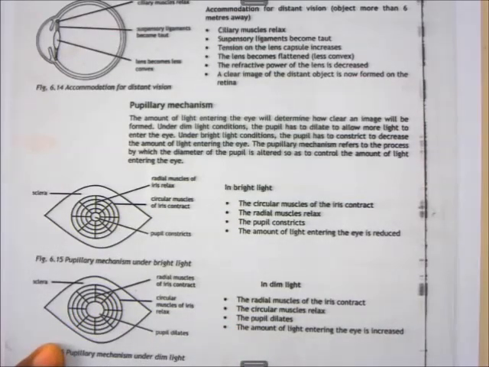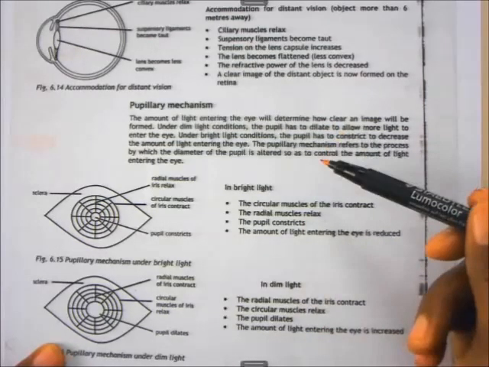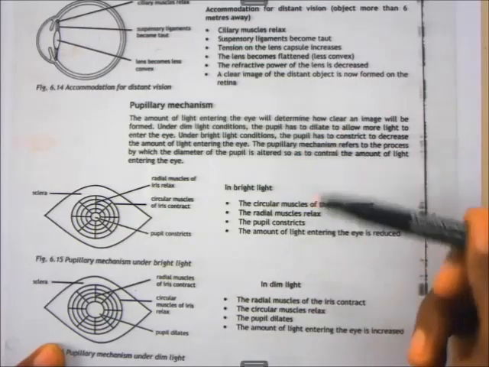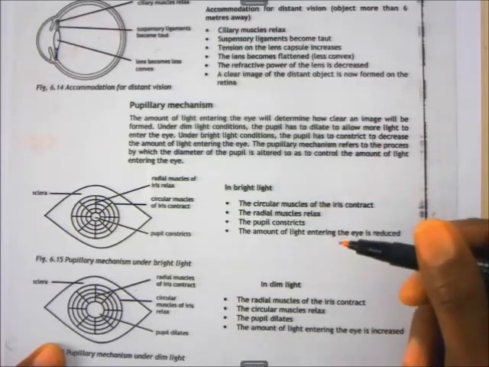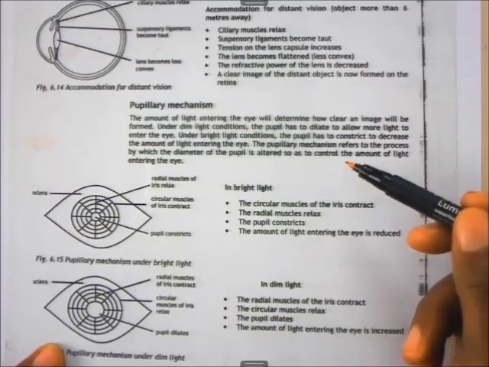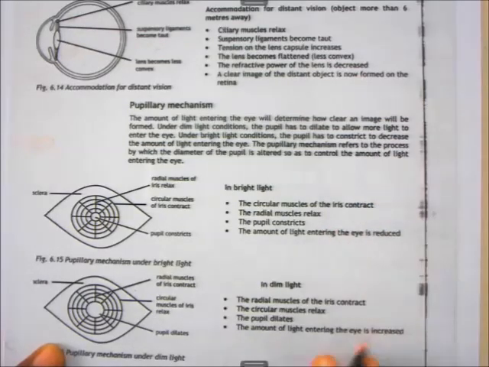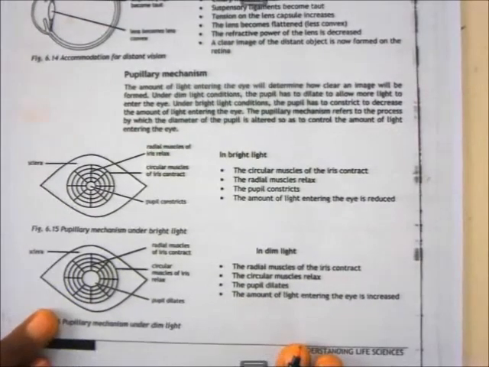Remember that too much light can damage the inner parts of the eye. So now the size of the pupil must be regulated in such a way that sufficient light enters the eye. Again, when you walk in a dim light, in order for you to see clearly, the size of the pupil has to be bigger, so that enough light enters the eye. Okay. Let us now explain this pupillary mechanism.